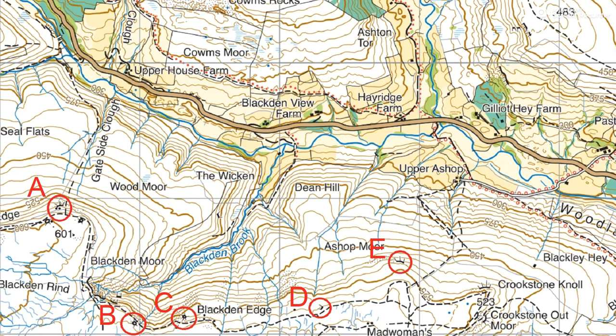What about C? If we were looking from just maybe on this path, looking down, we'd be more looking straight down the lower part of the brook over to the farm buildings. Again, I'll put an arrow on for you. So there, that fits more with the photograph going over there.